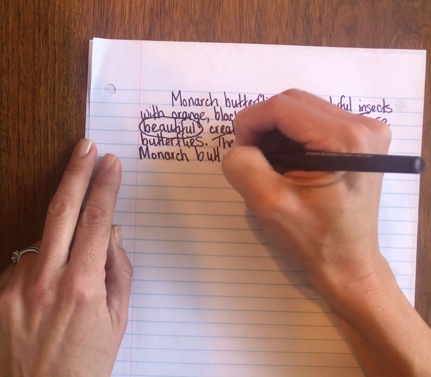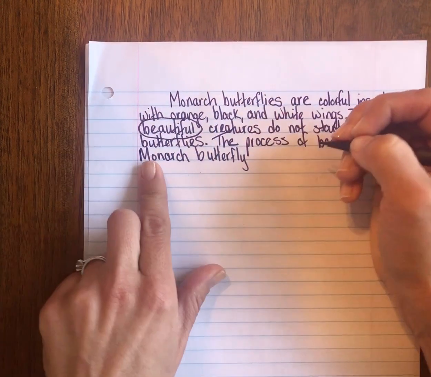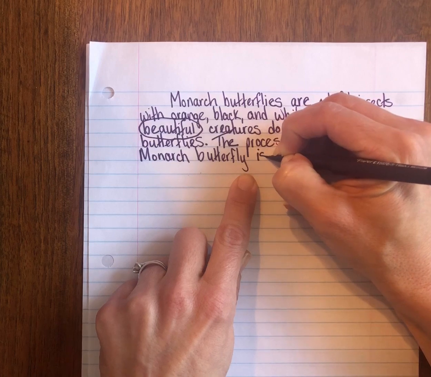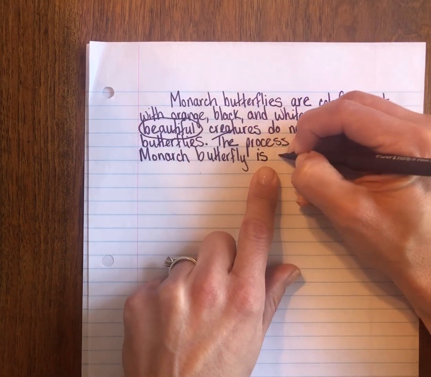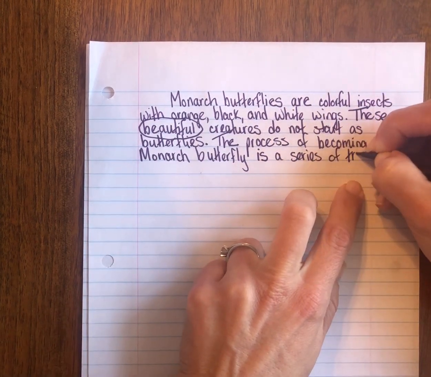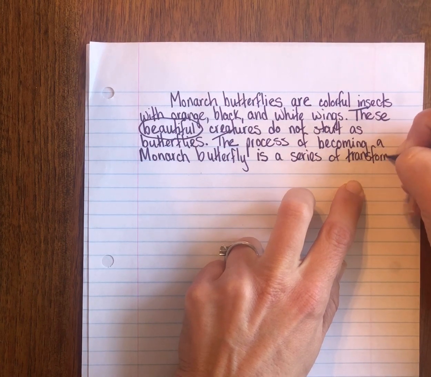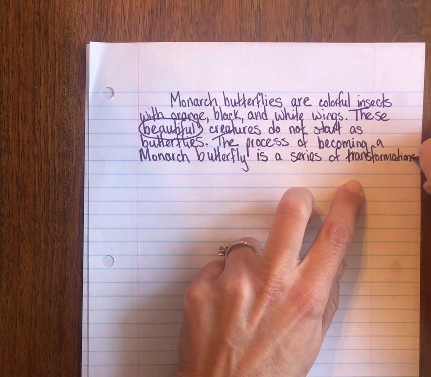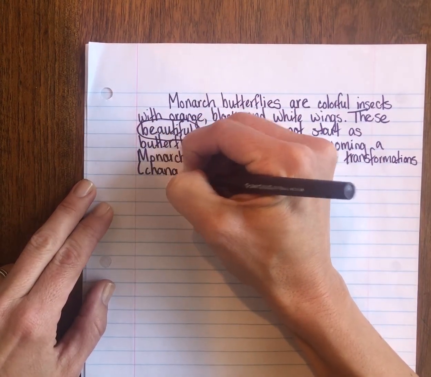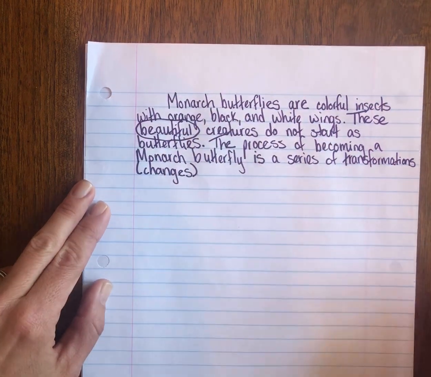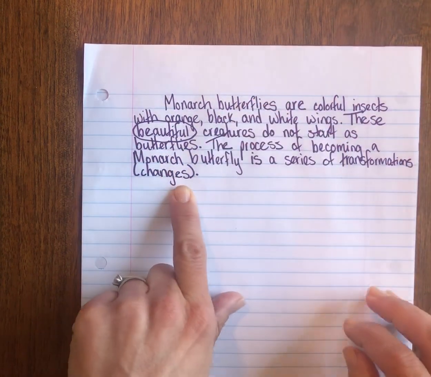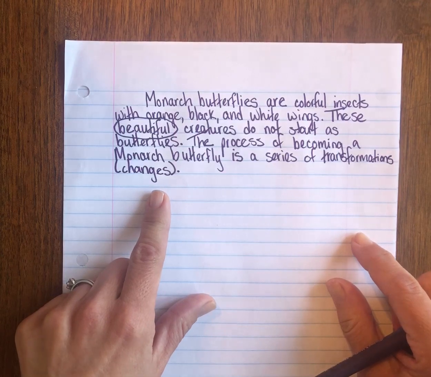You'll notice that I capitalized the M for monarch because that's the specific type of butterfly I'm writing about. Now I'm only talking about one, so I would use the verb is. Is a series of, I'm going to use a fancy word here. It's called transformations, but I'm going to help my reader understand what transformations means. It is changes. So in parentheses at the end, I can define that word like a context clue we would use in reading to help the reader understand that it's a series of changes. That leads me right into my very first middle main idea.